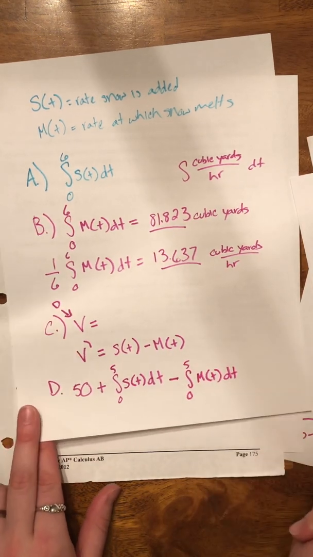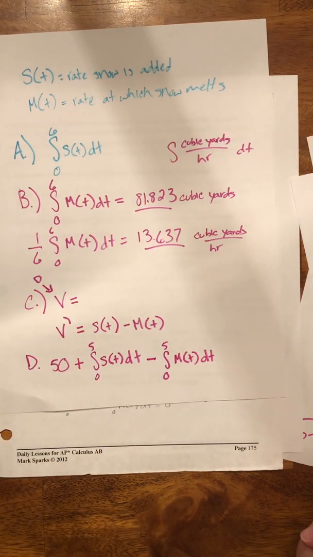This same idea comes up over and over again in all sorts of things. These are real things that have happened on the AP exam before: penguins, grass clippings, bananas. If you're talking about the rate bananas are being added to a shelf and then taken away from a shelf, like people are buying them, you could do this. How many bananas were there to begin with? How many bananas are there at a given time?